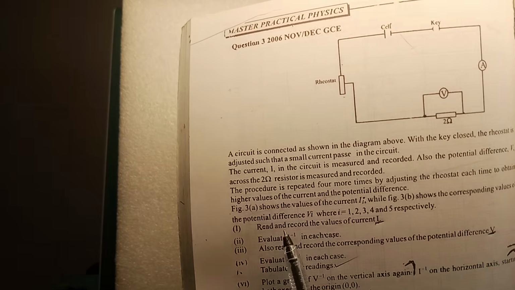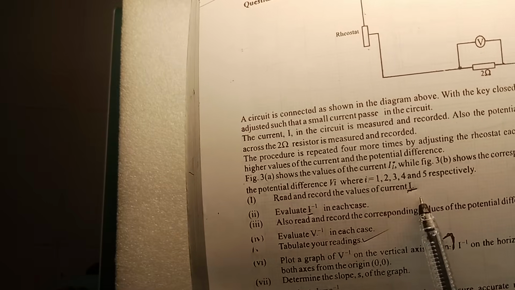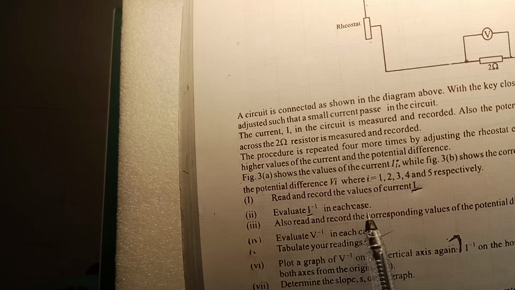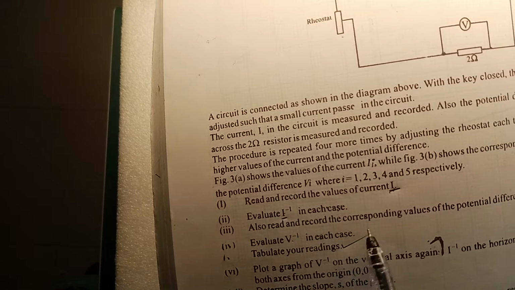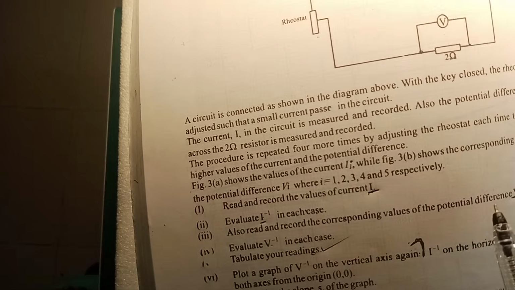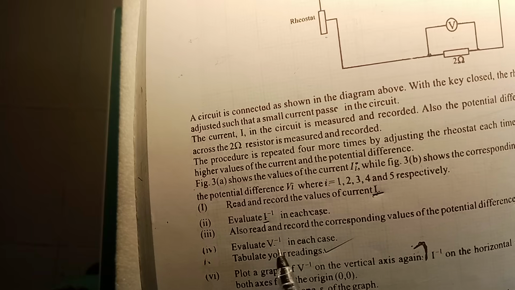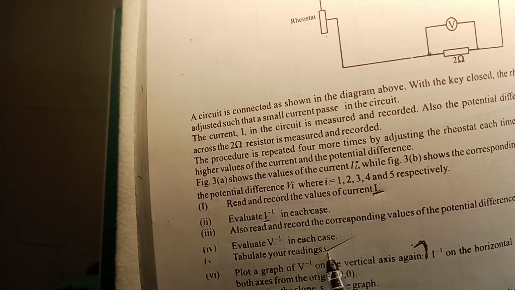Now these are the instructions. Read and record the values of the current I. Evaluate I inverse in each case. Also, read and record the corresponding values of the potential difference V. Evaluate V inverse in each case. Tabulate your readings.